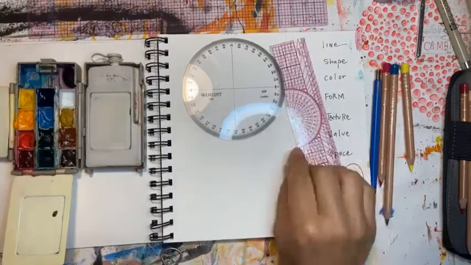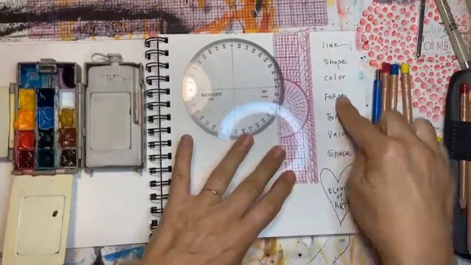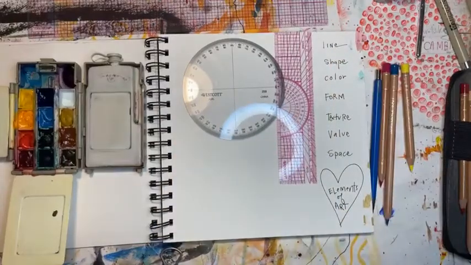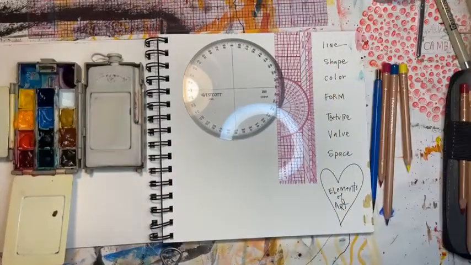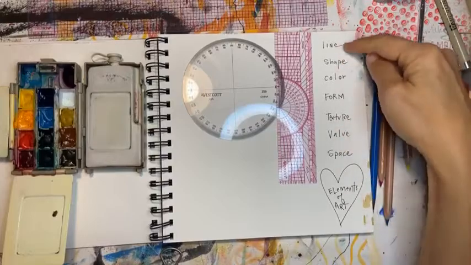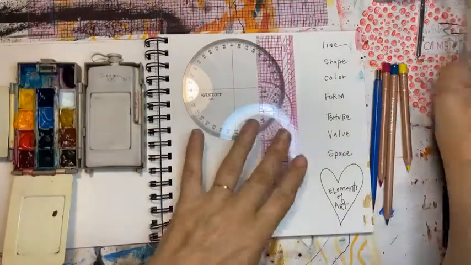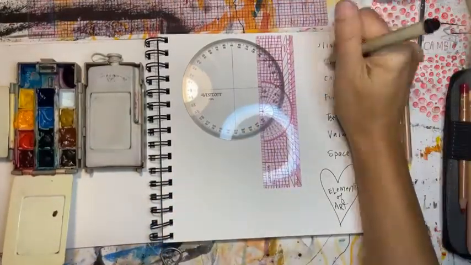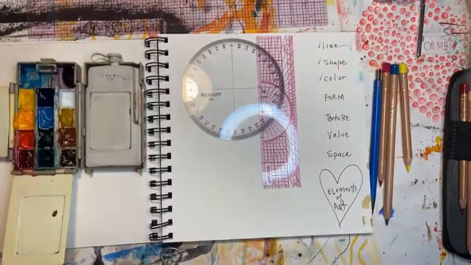Okay, so these are our elements of art that I've written down on the side, and we're just gonna take 2 of them today, or maybe we'll take 3 actually: line, shape, and color. So I'm just gonna do a little line, shape, and color. We're gonna explore that a little bit.